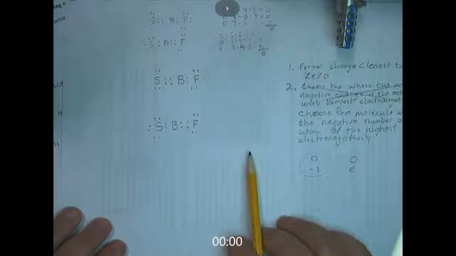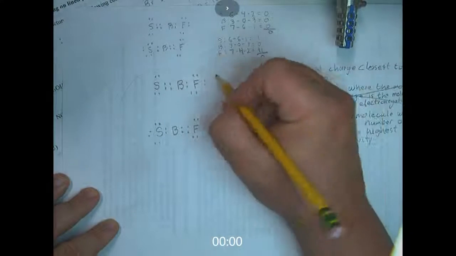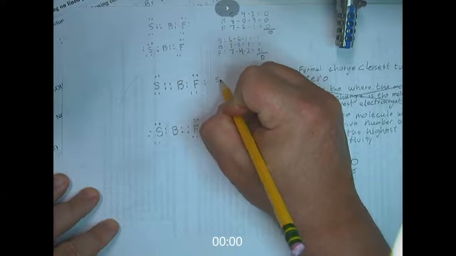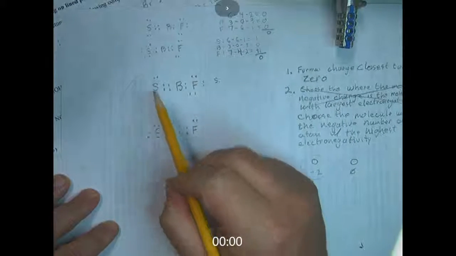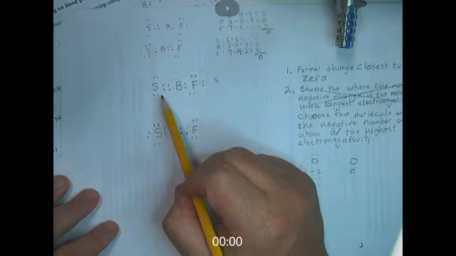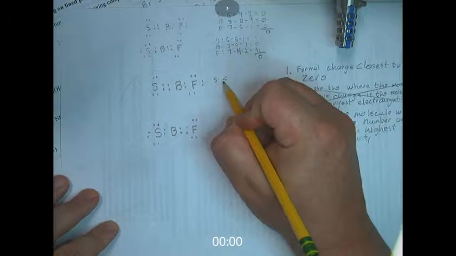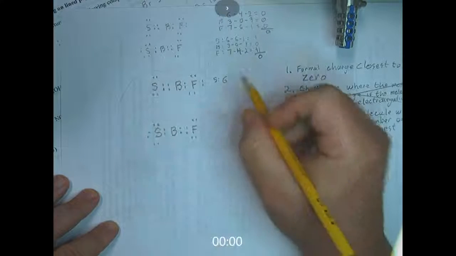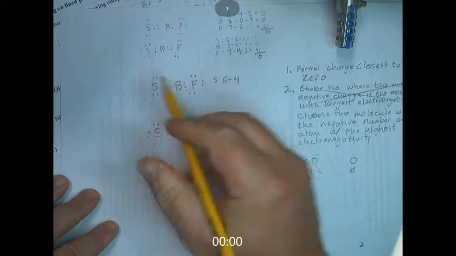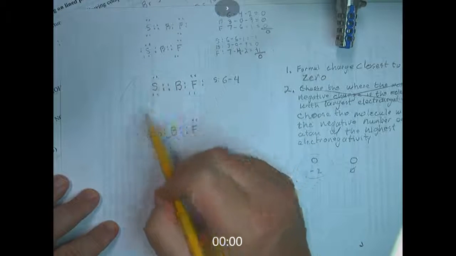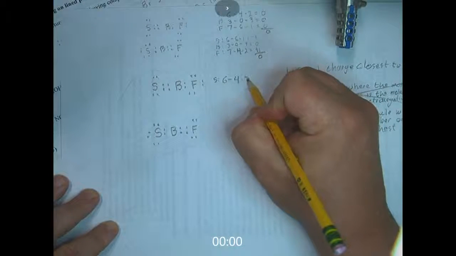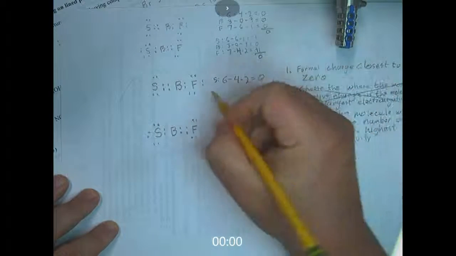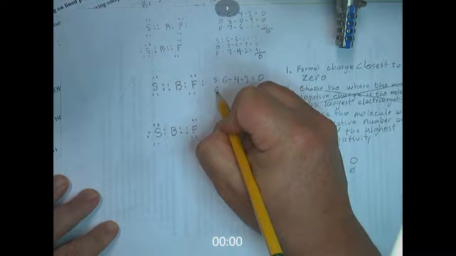But let's go ahead and work this one. So let's do the formal charges for this. So for sulfur, let's practice this. Sulfur has 6 valence electrons. You subtract from that the number of lone pair electrons. Here it's 1, 2, 3, 4. And then half of the bonding electrons. 1, 2, 3, 4 divided by 2 is 2. And that gives you 0. Okay, good for that.